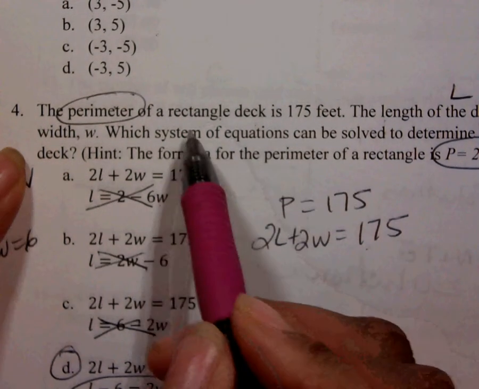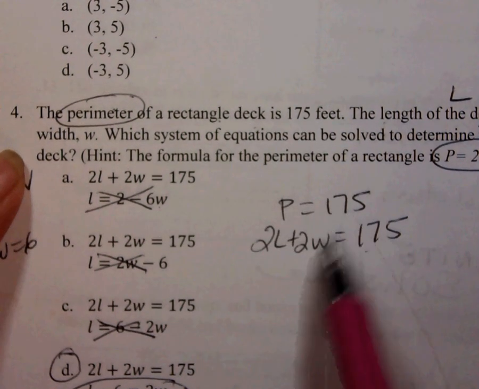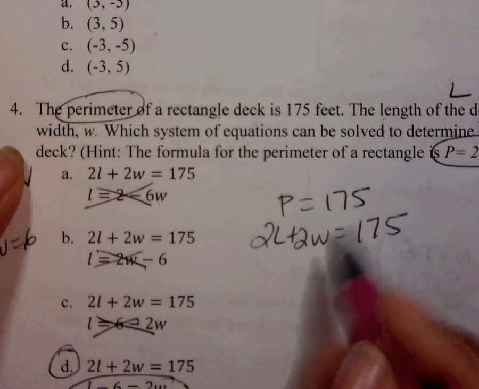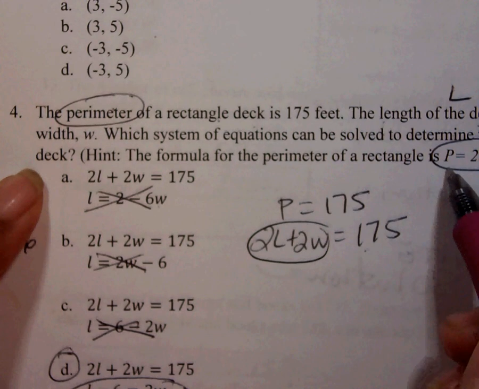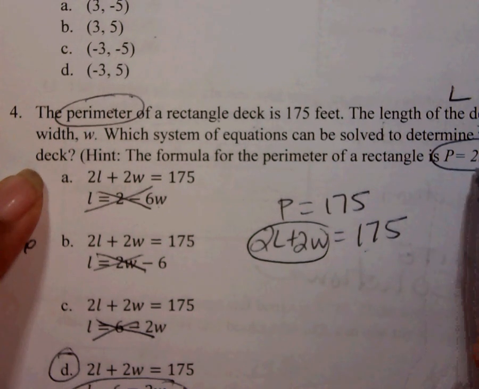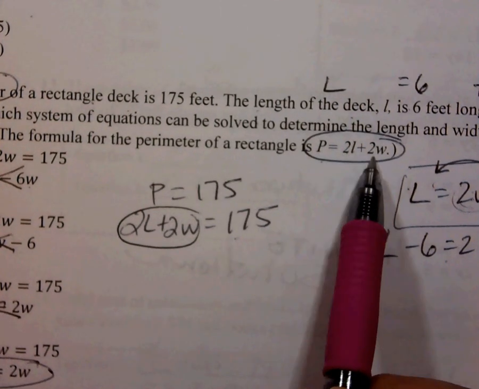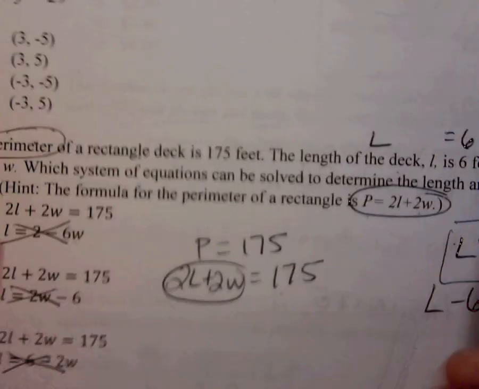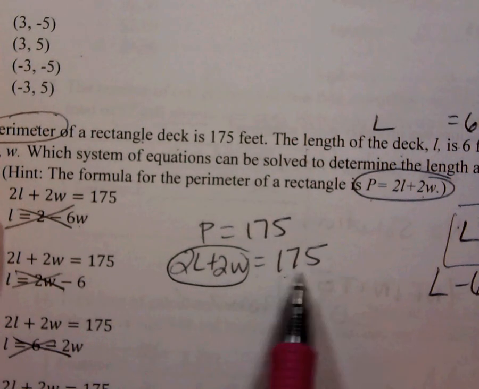The perimeter of a rectangle deck is 175. That means P is 175. So 2L plus 2W is 175. How do you know that 2L plus 2W is 175? Well, it says the perimeter of a rectangle is 2L plus 2W. And it says it right there because you have 2 lengths and 2 widths on a rectangle, and if you're adding all the sides, 2L plus 2W replaces P. So 2L plus 2W equals 175.